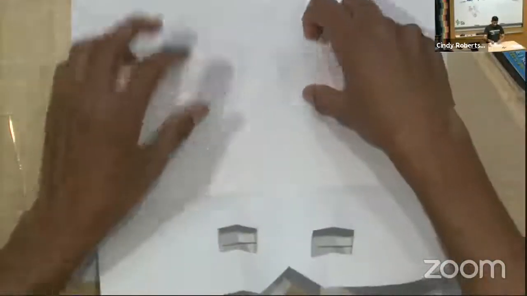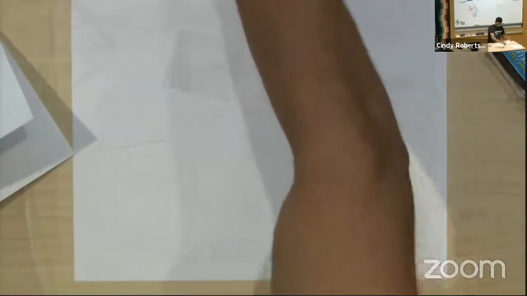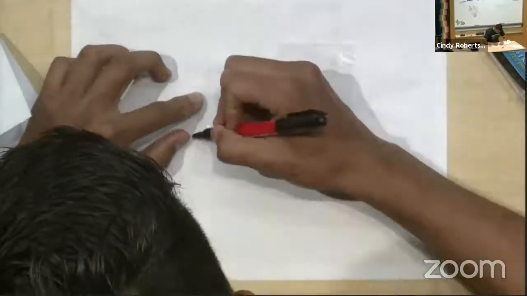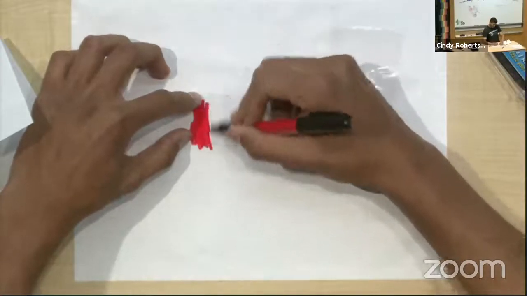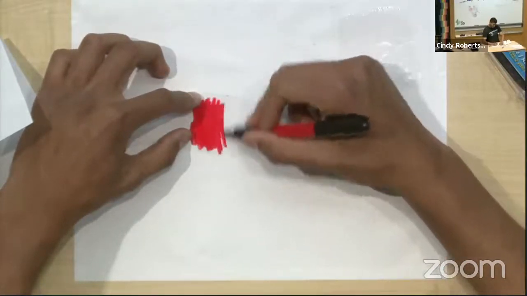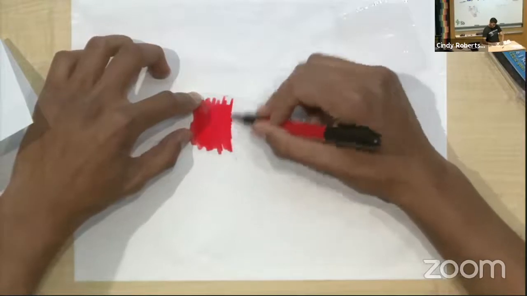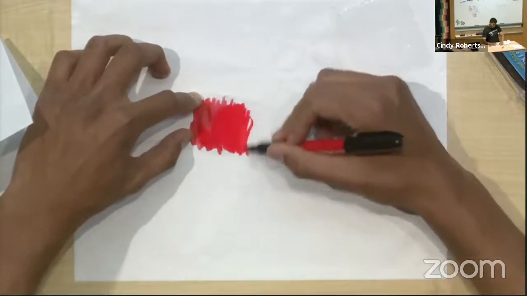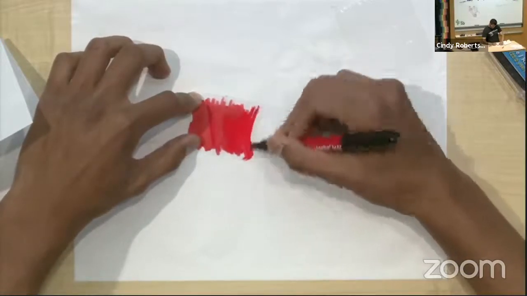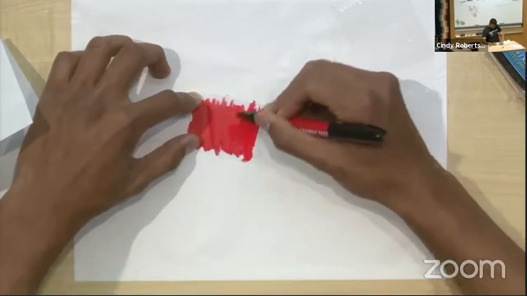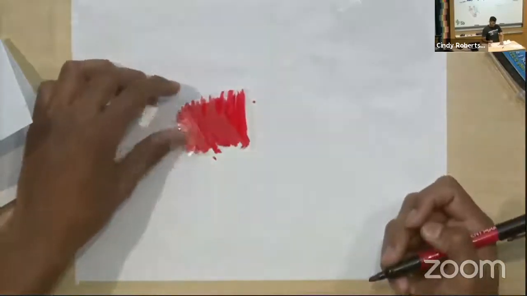So we have our lenses. Now we have to color them. So when you're coloring, just make sure to cover the entire plastic. So yeah, you want to be able to spread the color red over that. And then the same goes for that color blue.